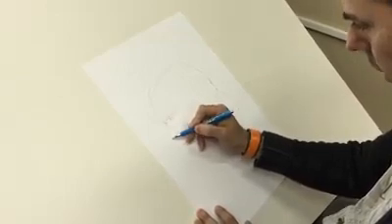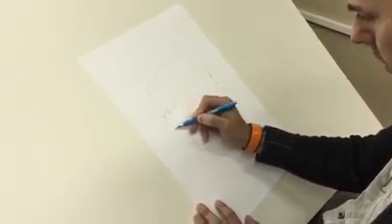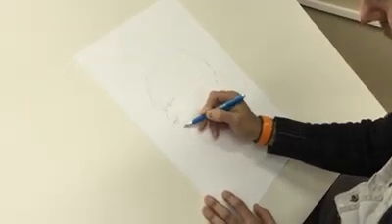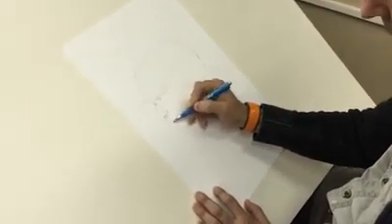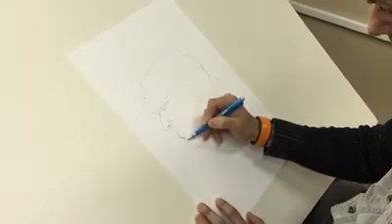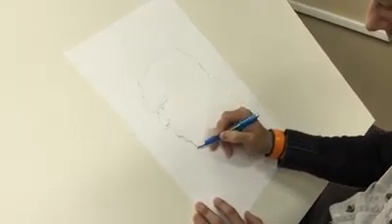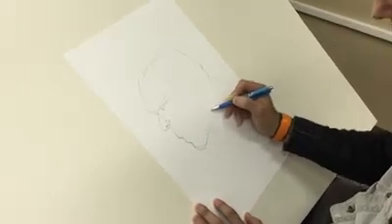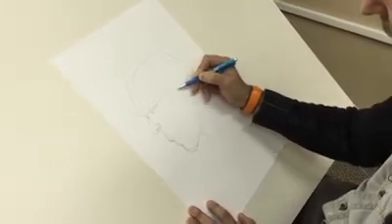See how I draw it nice and light at first? Makes it easier for me to do the dark lines right after. And the character I'm drawing right now is one of my favorites. He's called the Incredible Hulk.